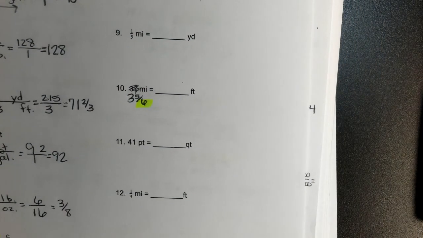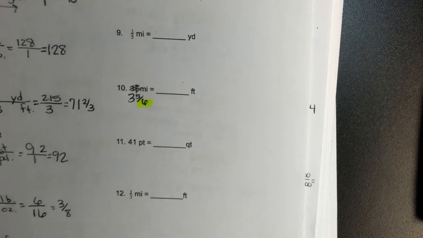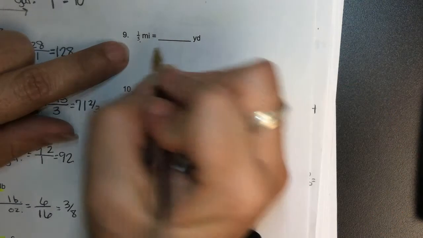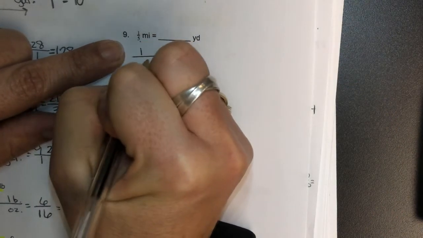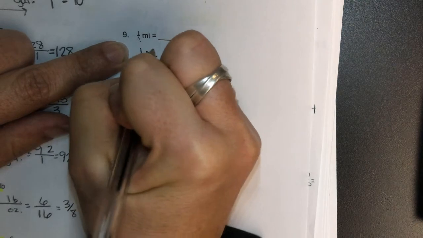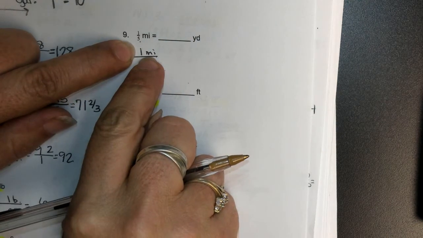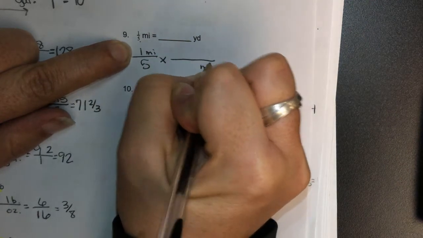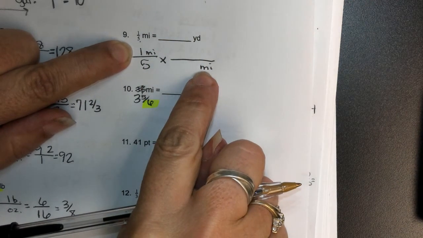Okay, number 9. This is one that bothers me because the 1/5 we've not seen very much of, but all you do is take the fraction like it's written. Make sure you put your letters on top. That way, when you write the other side, those letters go on the bottom.